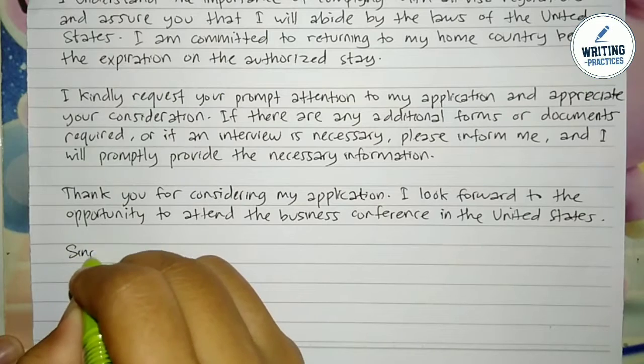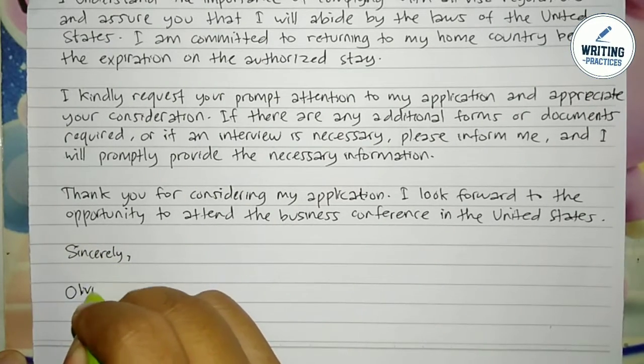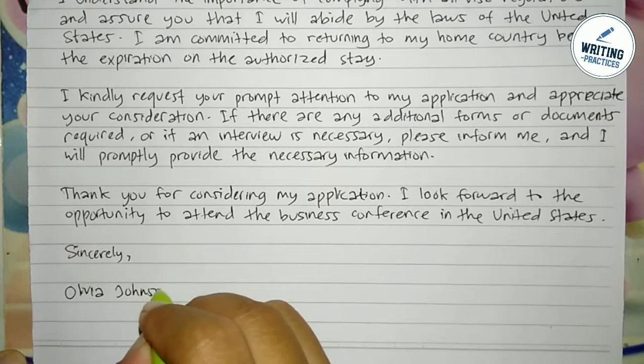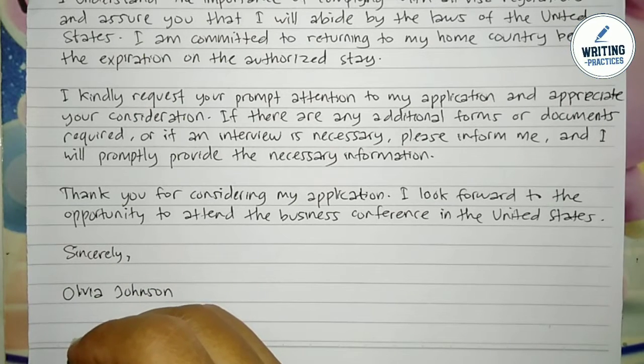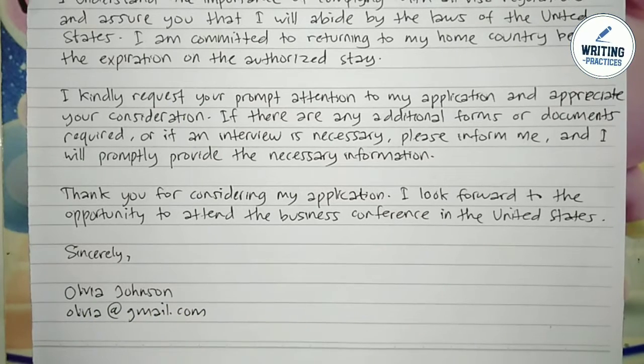And finally, you can close the letter with sincerely. Add your signature, and write your full name under it. Don't forget to include your contact information as well, like phone number and email address. So, that's how you write a visa application letter step by step.